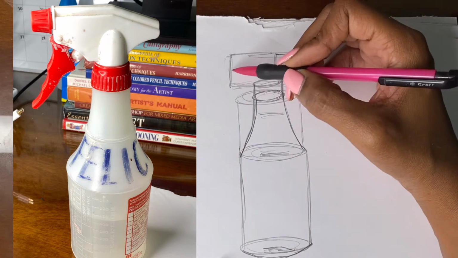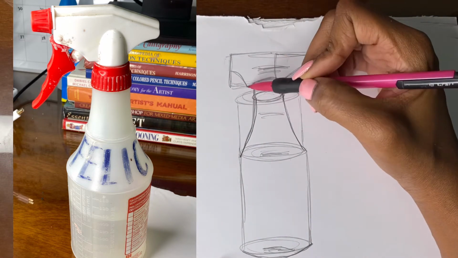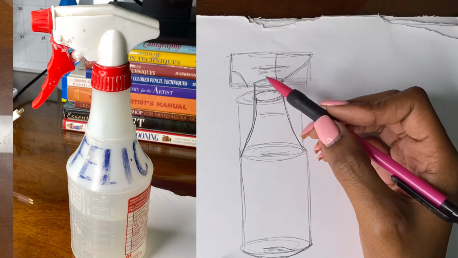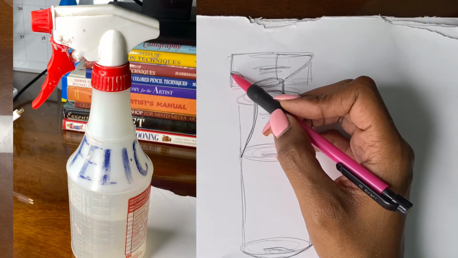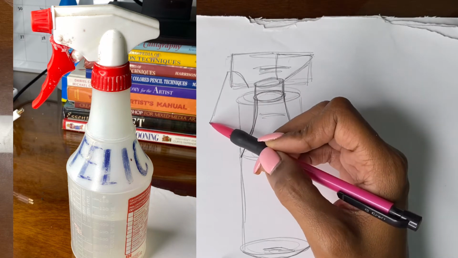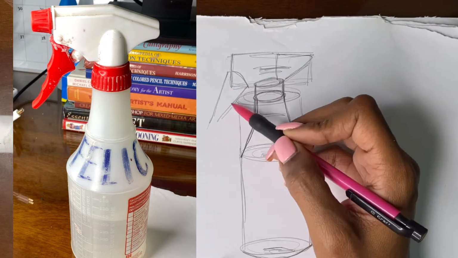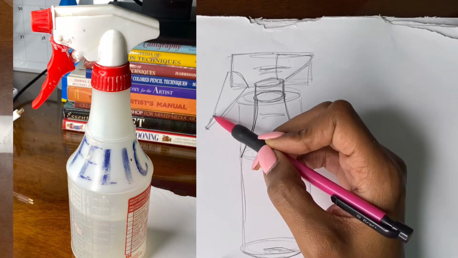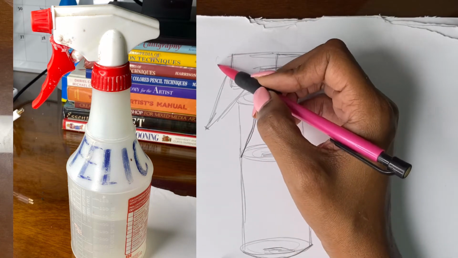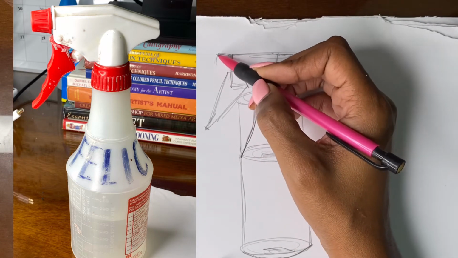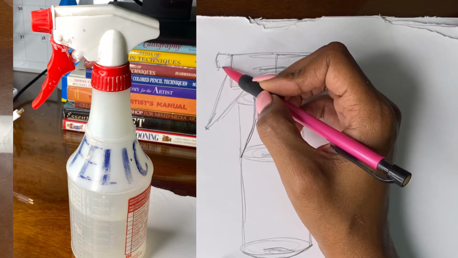At the front, it's a square that has a little piece taken off, so I just took off that little piece. Then I'm going to draw the triangle that represents the trigger. And then we have that cylinder for the nozzle.